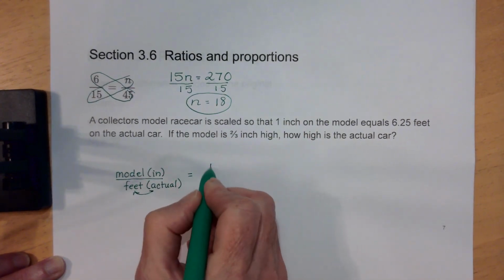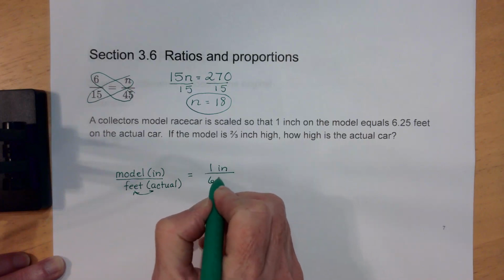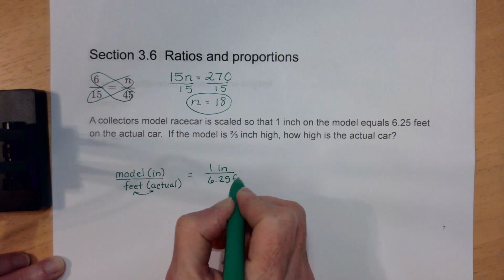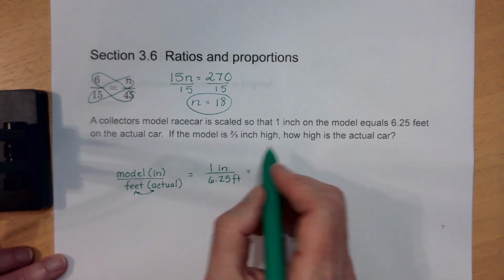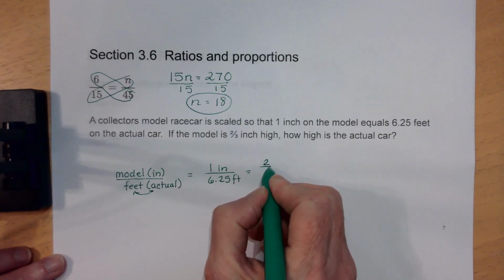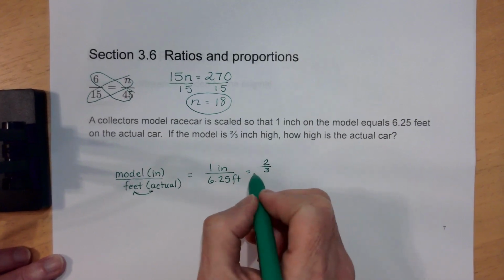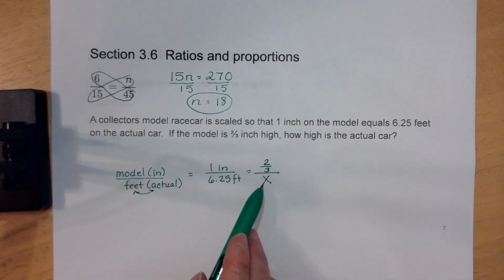So I have 1 inch is equal to 6.25 feet. And then it tells me if the model is 2/3 inches high, which is going to be on the top, then how much is it going to be in actual?